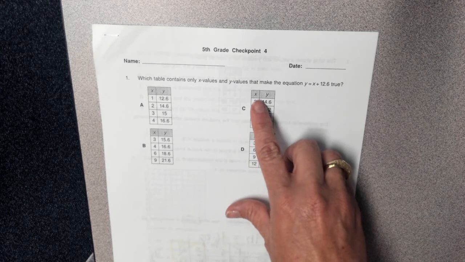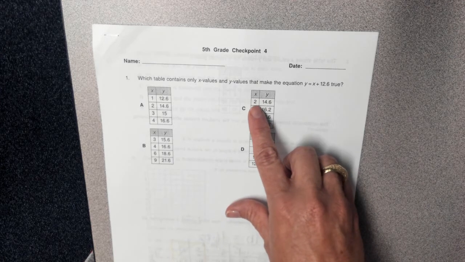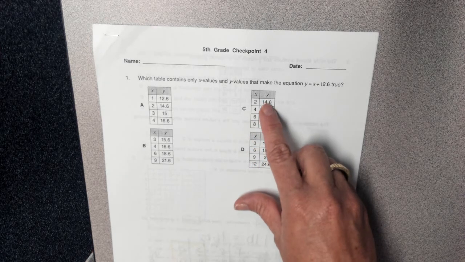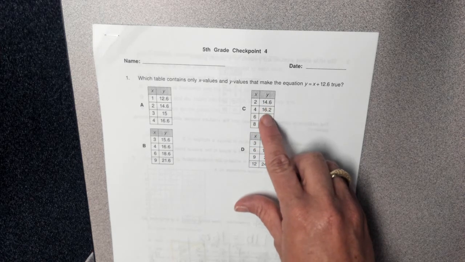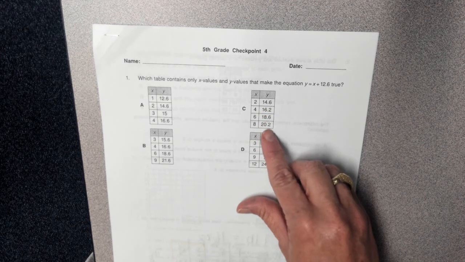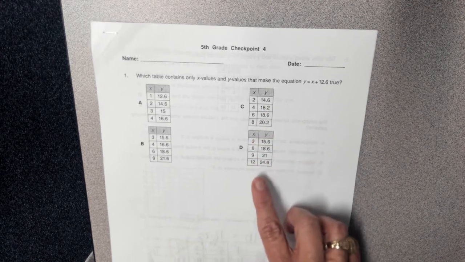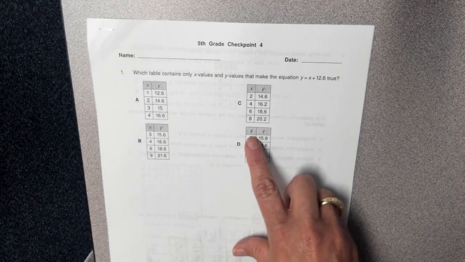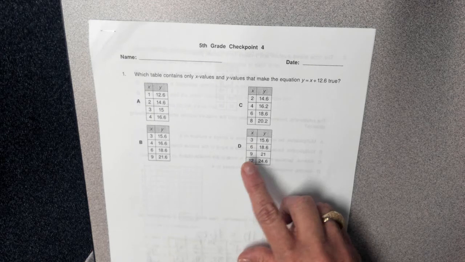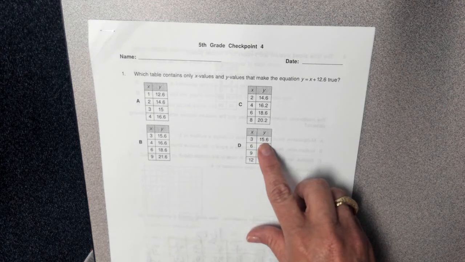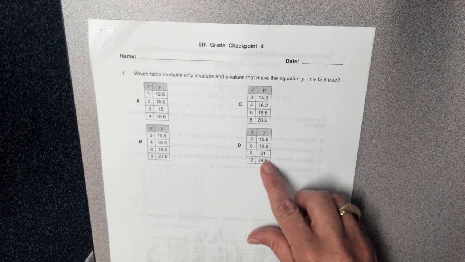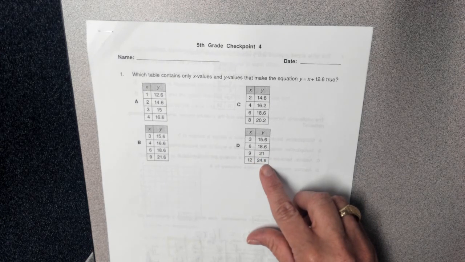Or C, the x column, 2, 4, 6, 8. The y column, 14 and 6/10, 16 and 2/10, 18 and 6/10, 20 and 2/10. Or answer choice D, x, 3, 6, 9, 12, and y column, 15 and 6/10, 18 and 6/10, 21 and 24 and 6/10.